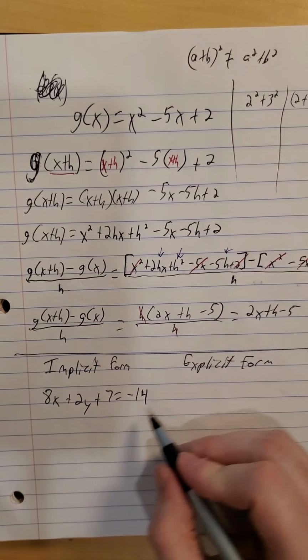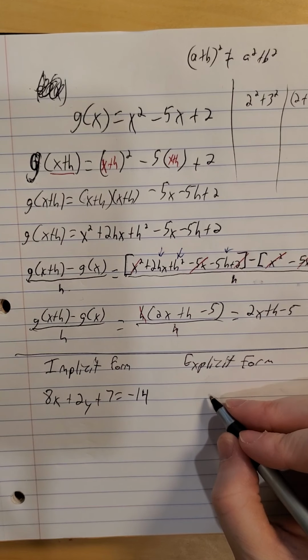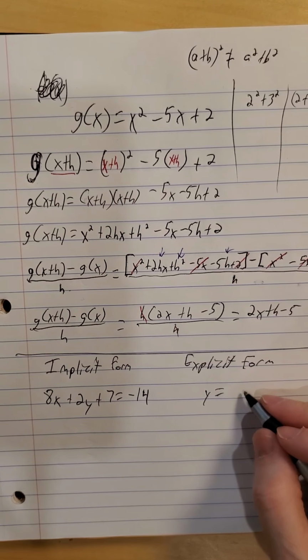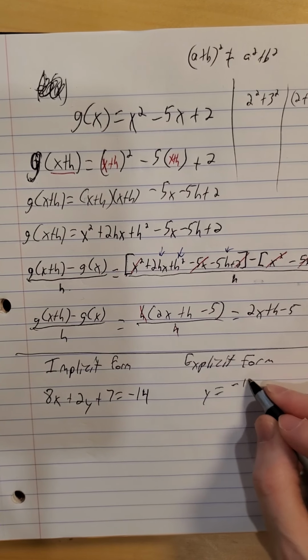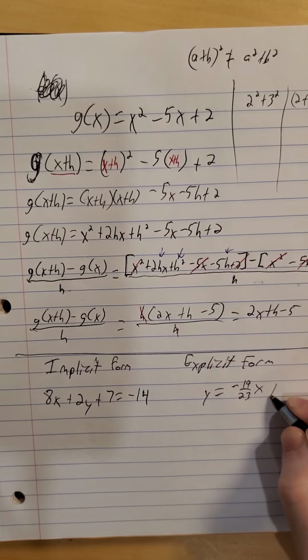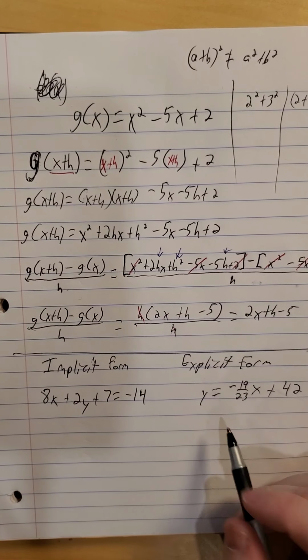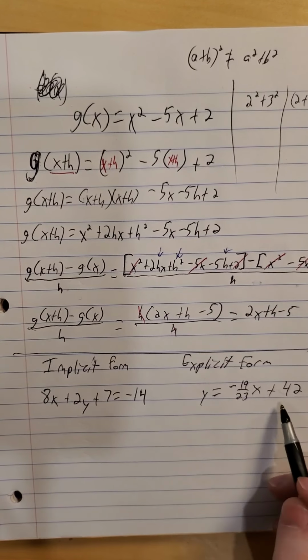We don't have one variable by itself. Explicit form has a variable by itself. So, for example, y is negative 19/23 of x plus 42. This would be an example of a linear equation that is in explicit form.